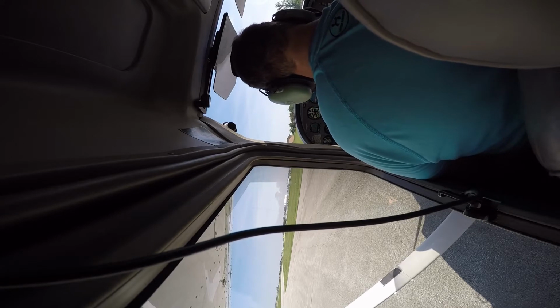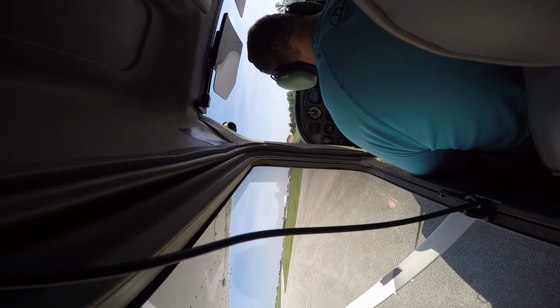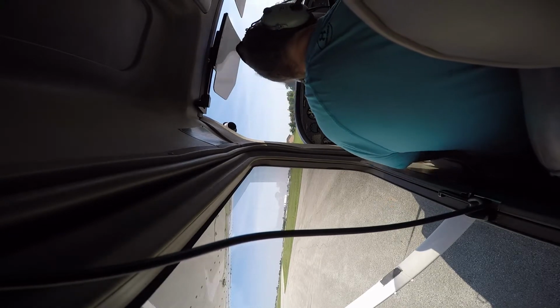Doing good. With traffic, 172 Sierra Kilo, turning on the downwind for 19 Greenwood.